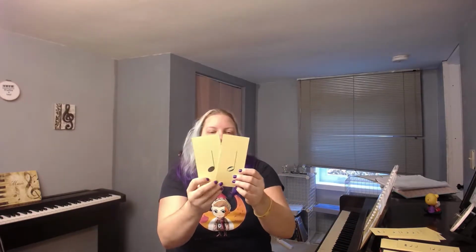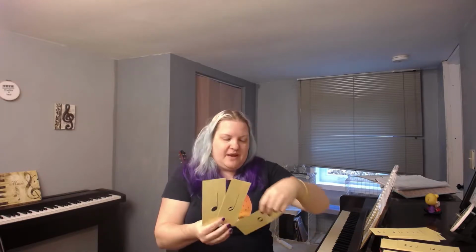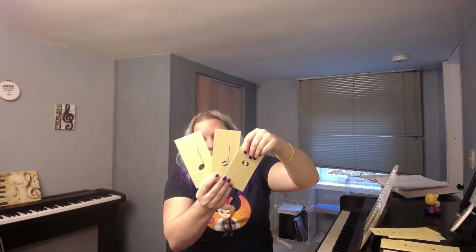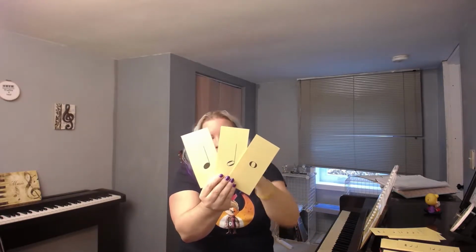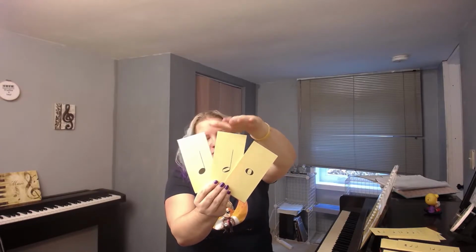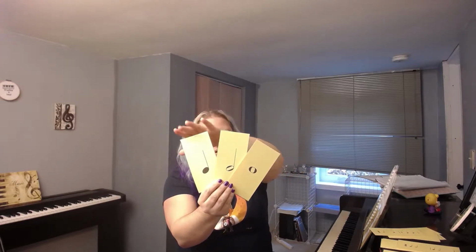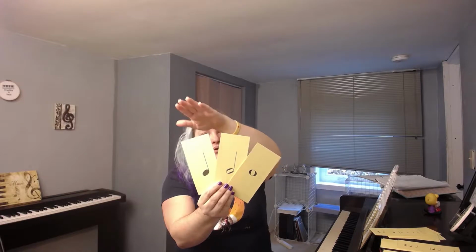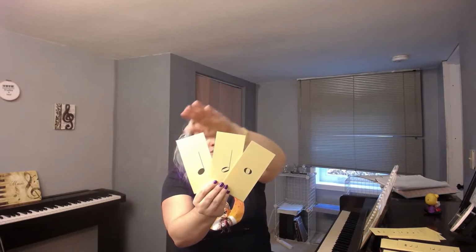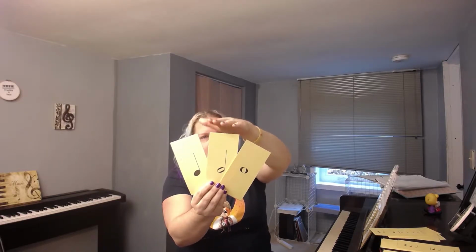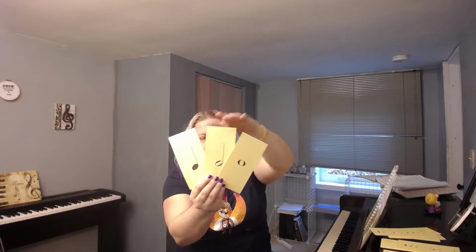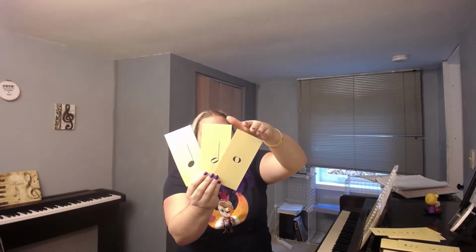Now these are the top 3, or the most basic 3 notes. They're the most commonly used. Quarter notes, half notes, whole notes. 1 quarter note is worth 1 beat or 1 count. 1 half note is worth 2 beats or 2 counts. 1 whole note is worth 4 beats or 4 counts.